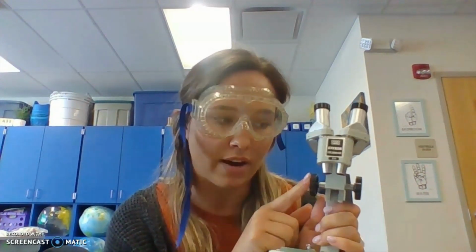A microscope is slightly different than a handheld magnifying glass because a microscope is a tool that's used to look at objects that are so tiny that you can't see them with your eye. So it magnifies objects more than a hand lens would do. As Ms. Peterson mentioned earlier, scientists use tools to help make observations. And the goal is that these observations become more exact or precise.